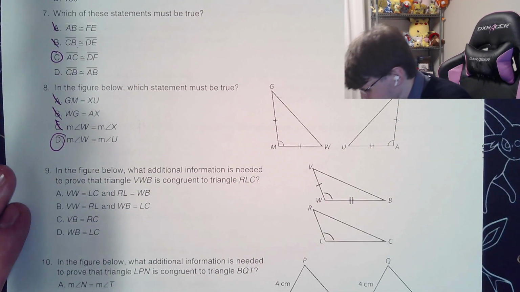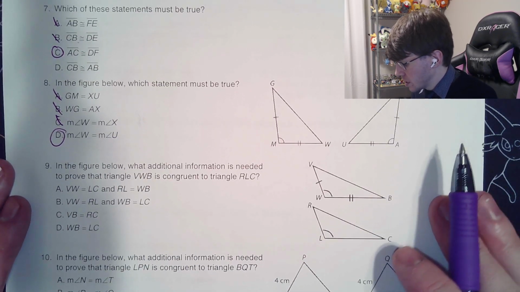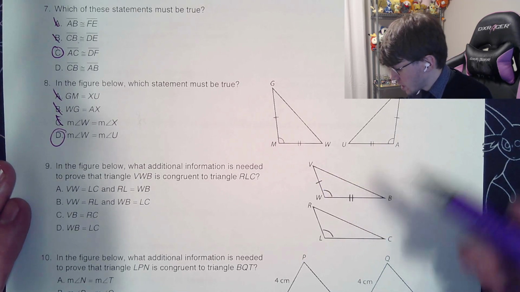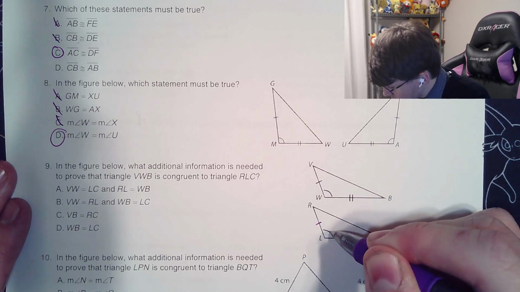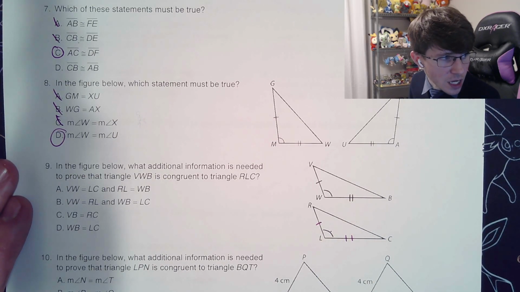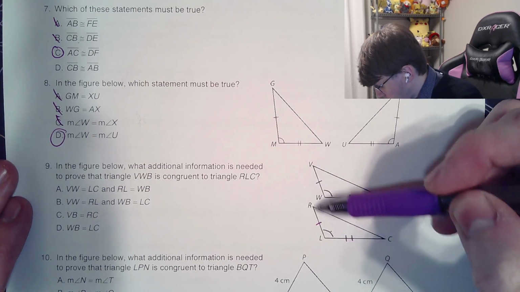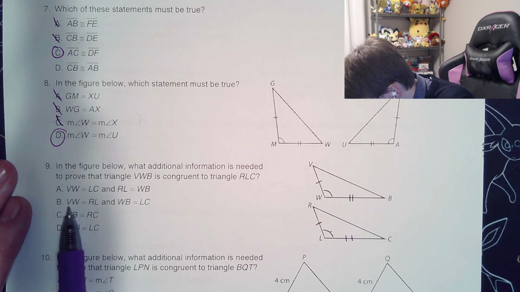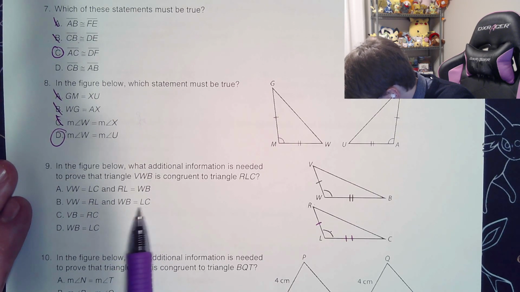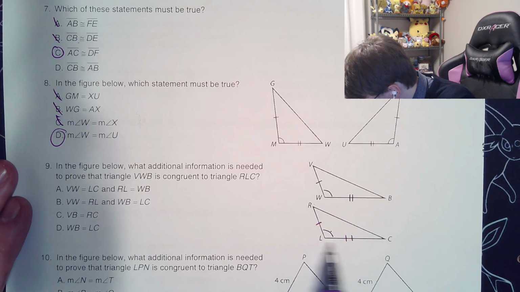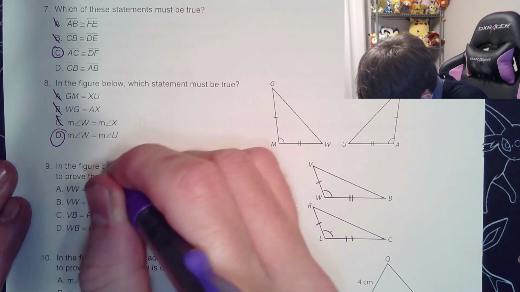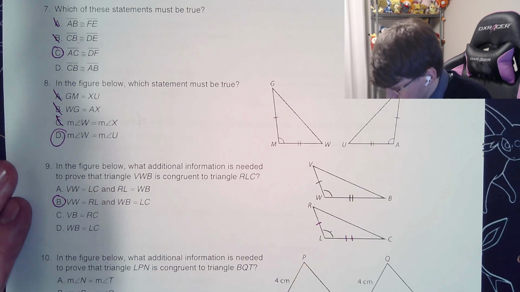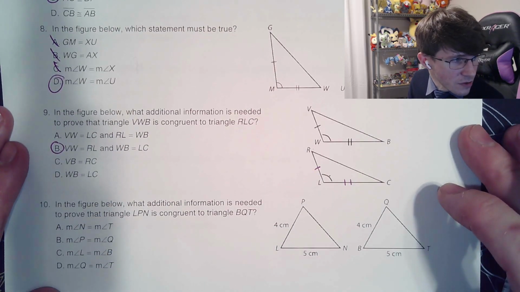Let's check out the next one over here. In the figure below, which of the following is needed to prove that these two triangles are congruent? So we already have this angle here, we have this angle here, but we have a side, angle, and a side. So we're going to need a side, an angle, and a side kind of right next door to it. So if you notice, I selected RL and LC. So which ones are that? RL is the same as VW. That's good. And then we'd have LC, same as WB. That's the beauty right there. Which one was that? RL, VW, letter B right there. Easy peasy.